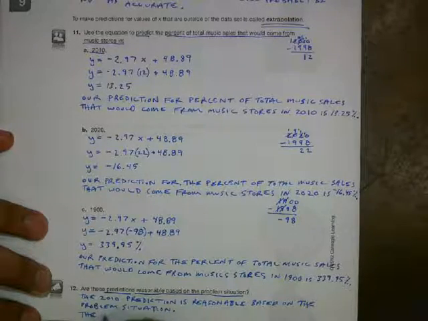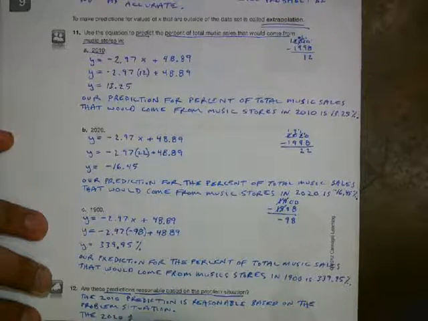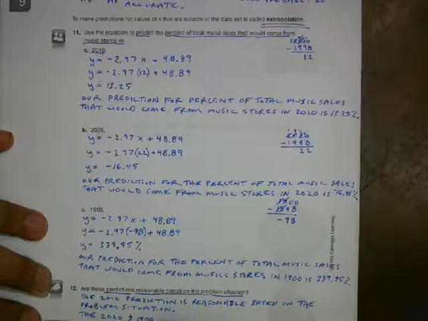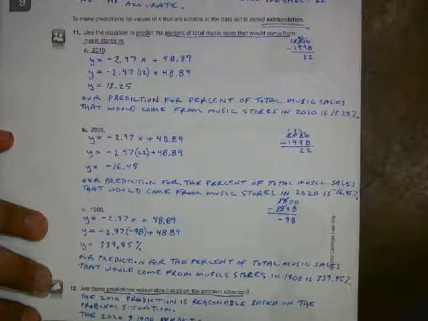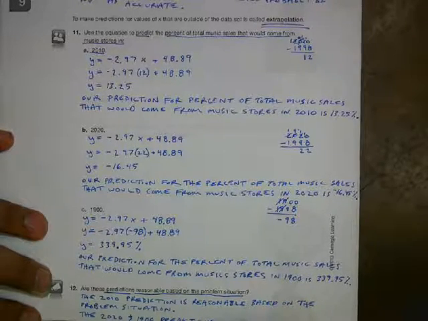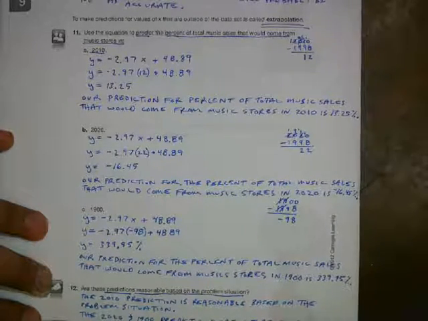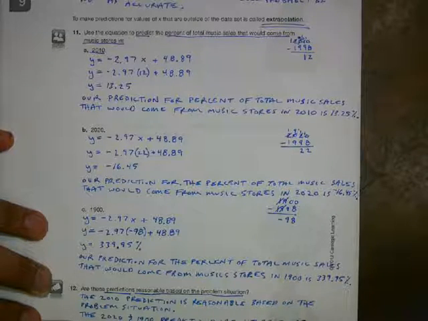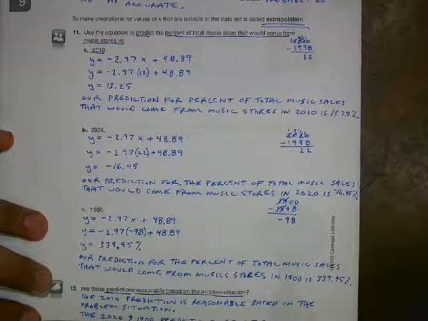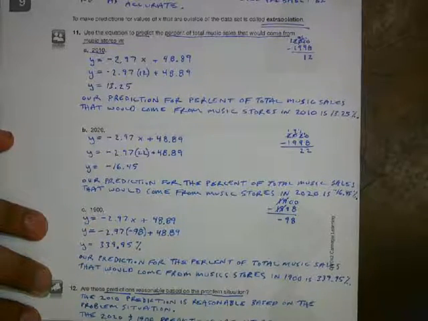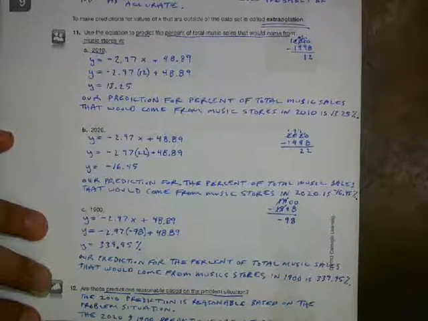The 2020 and 1900 predictions are not reasonable based on the problem situation, since we got to explain why.